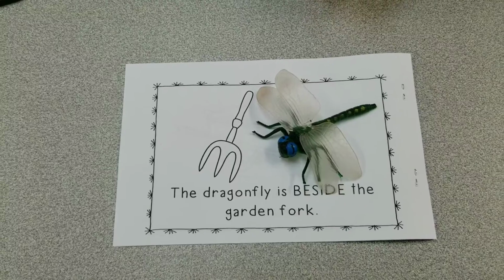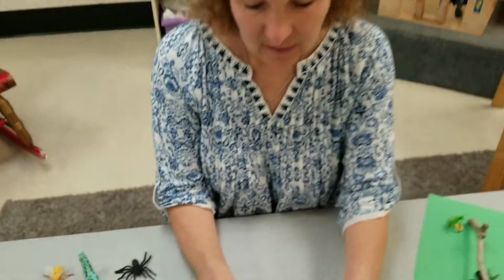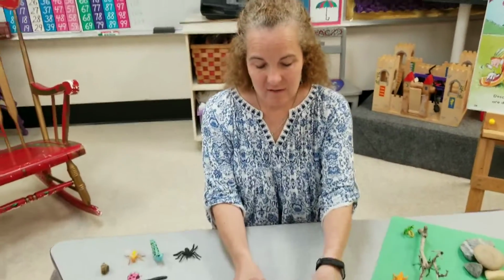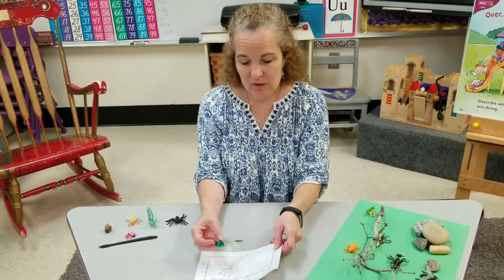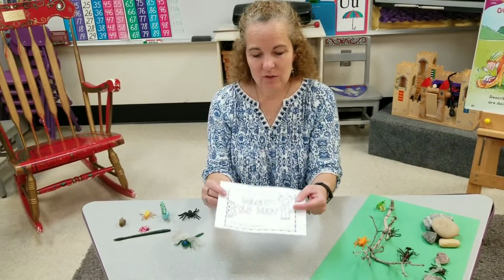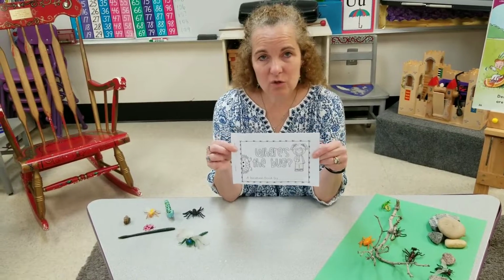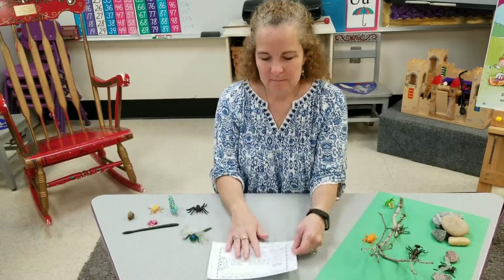So boys and girls, we can't wait to see some of your drawings, and you can show us on your class meet, or you can send us a picture of you doing Where's the Bug Book using your position words. Have fun.